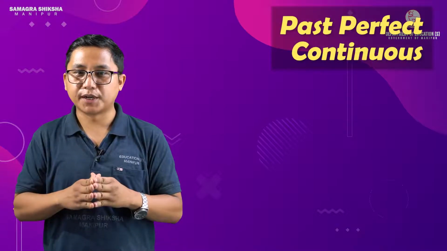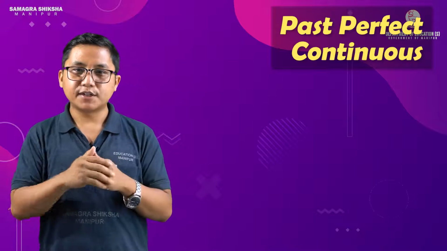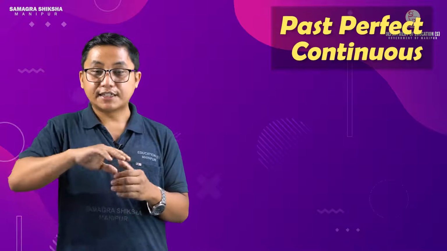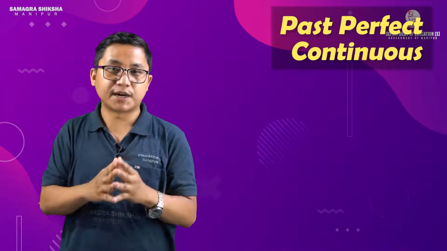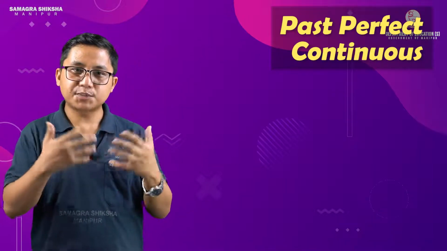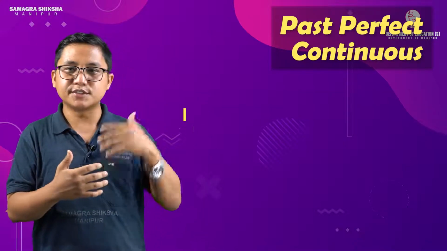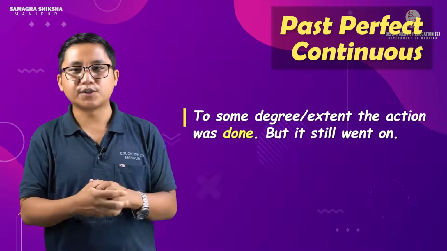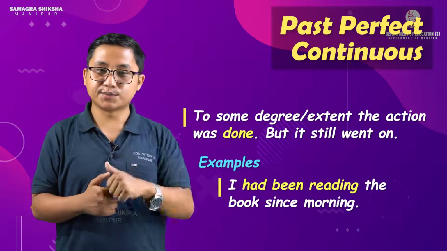Then the last one, past perfect continuous tense. Past perfect continuous. It means the action is still continuing, but everything happens in the past. It is about expressing those actions which were finished to some extent, some degree, but it is still going on. Suppose, examples like, I had been reading the book since morning.